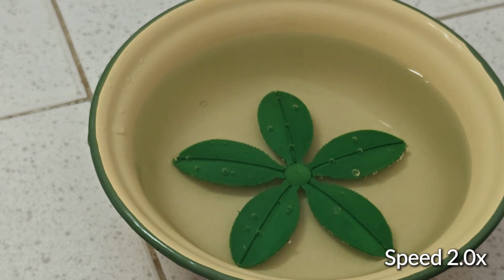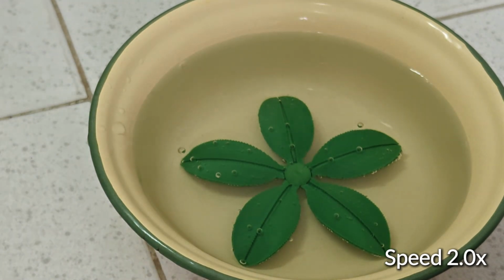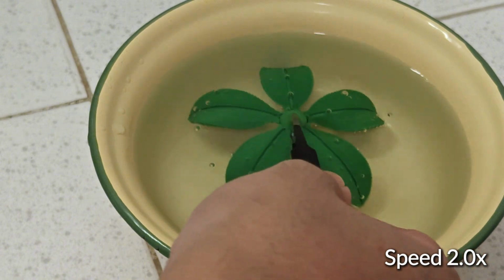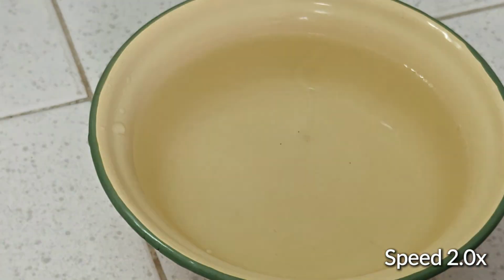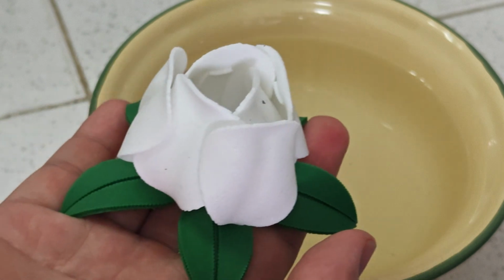Imagine bouquets of these folding flowers that don't just last a day or two, but entire months or even years. You can even create these petals that are parts of the flowers and scatter them all over the place.